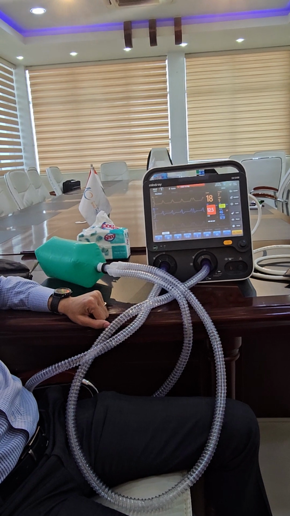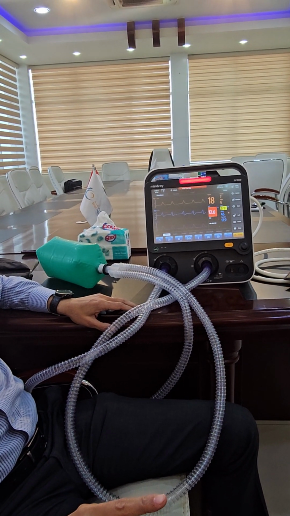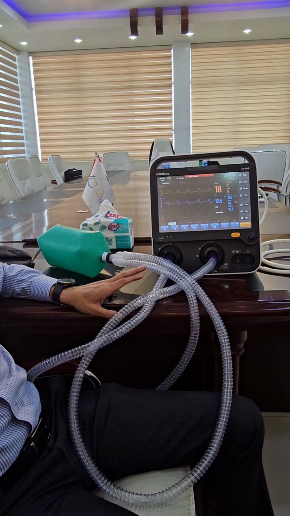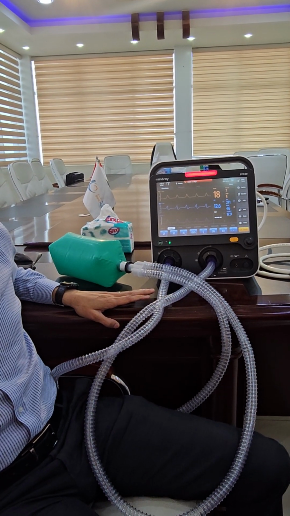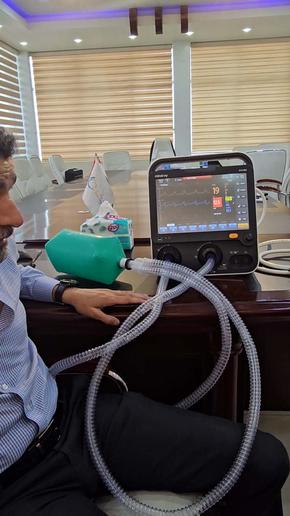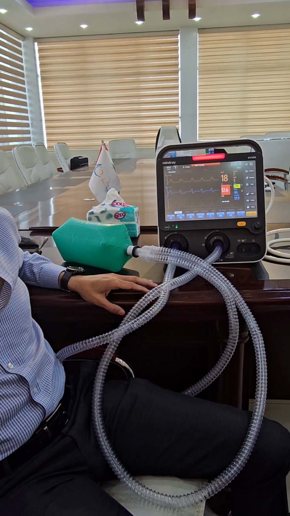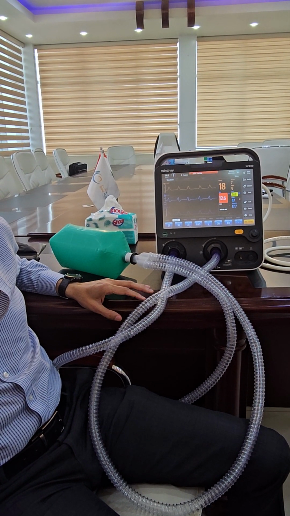So we have control variable, what does it give you? Type of ventilator. Control variable gives you type of ventilator. Please repeat with me so you don't forget. Control variables give you type of ventilator.